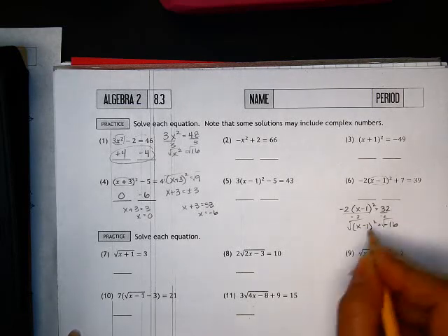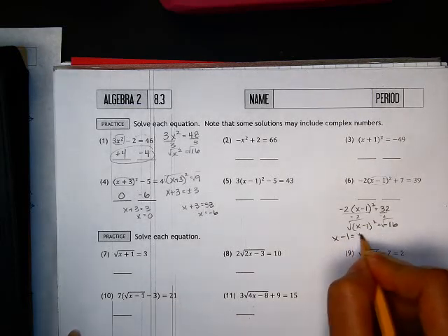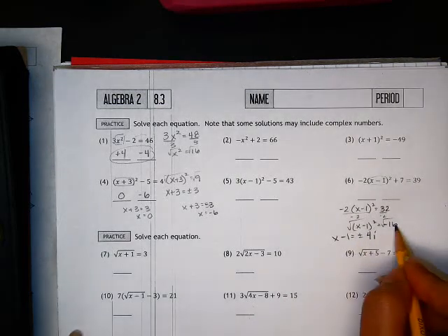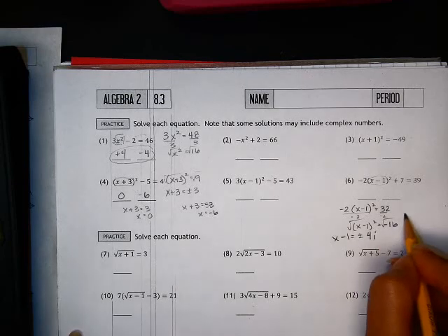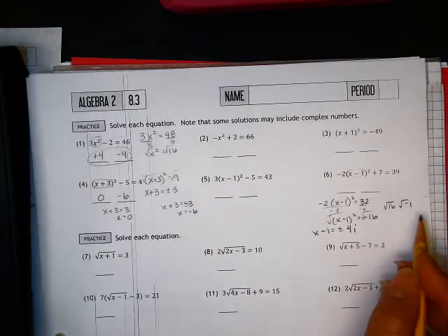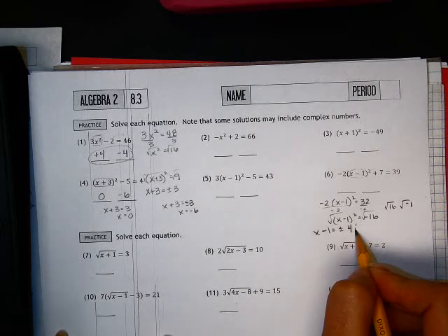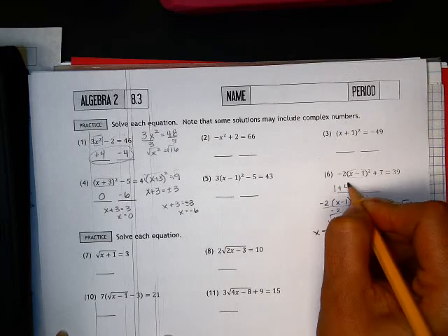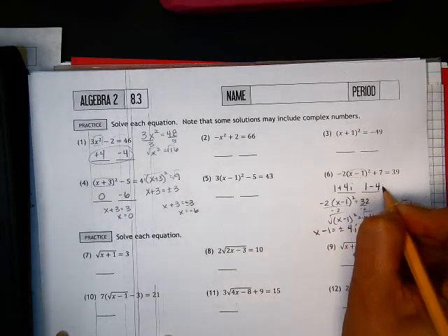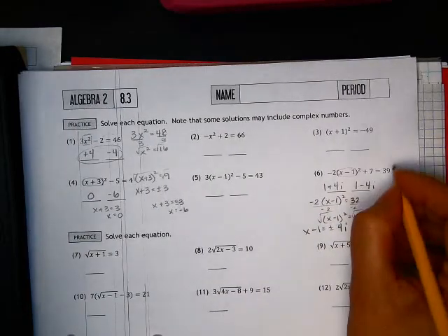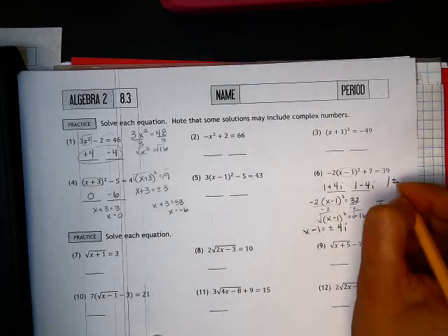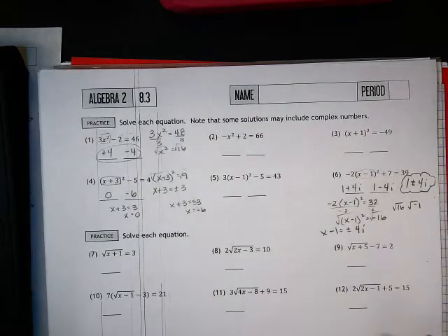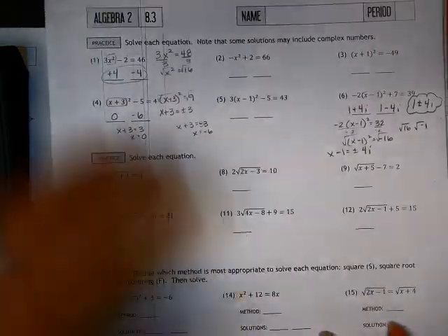When I square root this, I get plus or minus 4i. Square root the 16 to get the 4. Square root the negative 1 to get the i value. So the last step I have is just to add the 1 back over. So I have 1 plus 4i and 1 minus 4i as my two answers. If you wanted to write that as 1 plus or minus 4i, that is legal. You are allowed. Let's go ahead and continue with these.